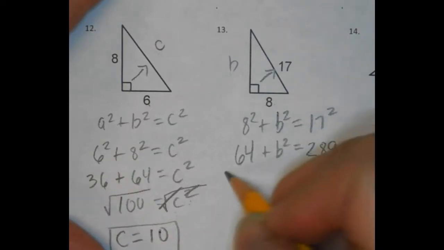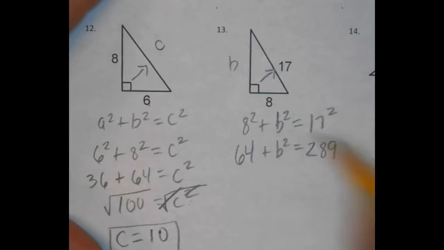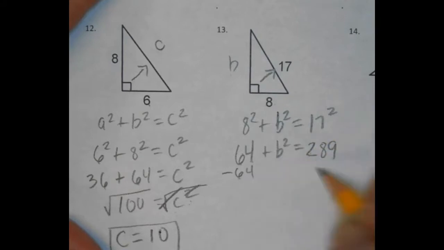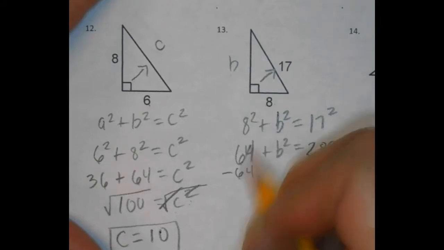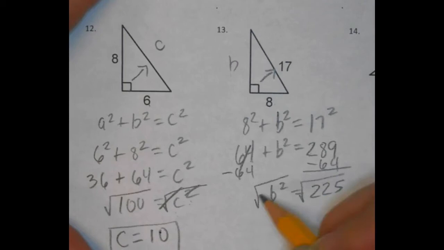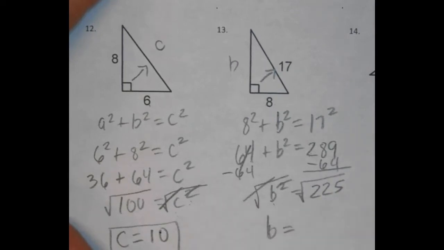Okay, so I'm going to go ahead. I want to move this over here because I want to solve for b squared. So I'm going to do my inverse operation. I'm going to subtract 64 from both sides. This becomes 0. Leaves me with b squared is equal to what? Right? Okay, so I don't want to know what b squared is. I want to know what b is. So I'm going to take the square root of both sides. These guys cancel. Leaves me with b is equal to, what is the square root of 225? It is 15.